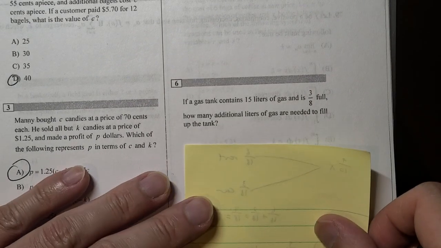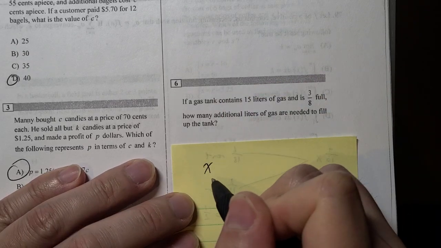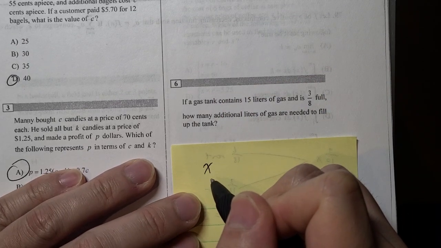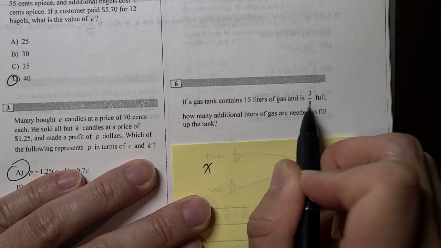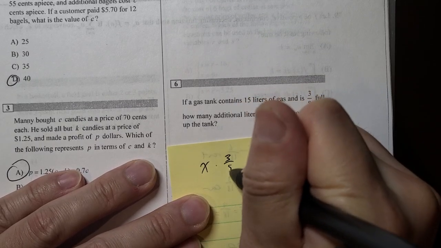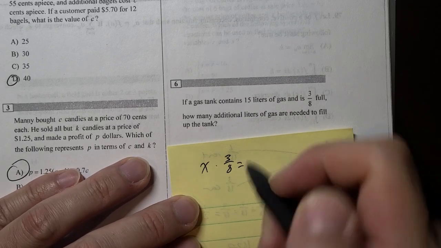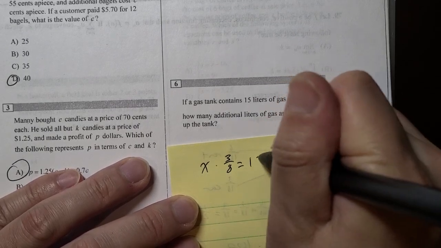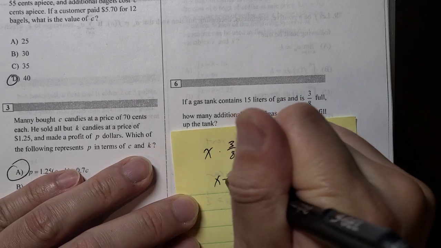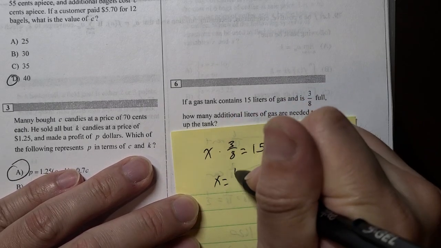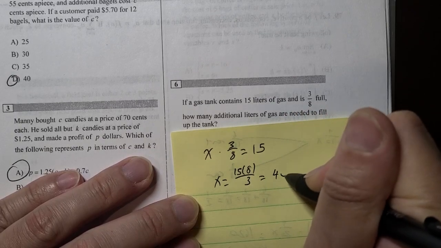So if we denote the variable x as the amount that the gas tank holds when it's full, right now it's 3/8 full. So the amount when it's full times 3/8 should be 15. Okay, and then you just solve for x after that. That would be 15 times 8 over 3, which is 40.